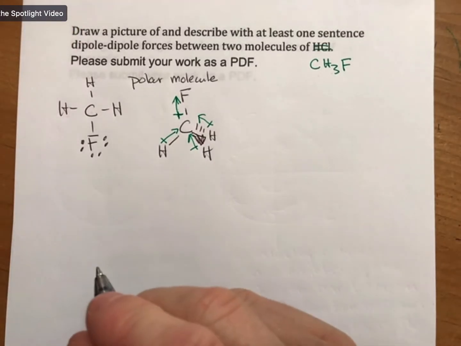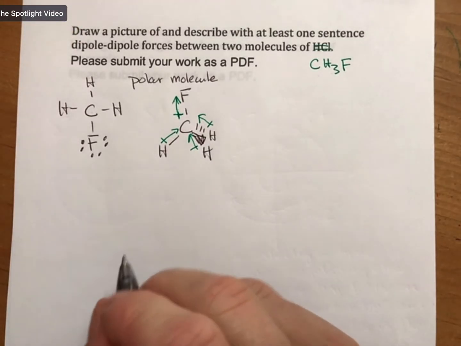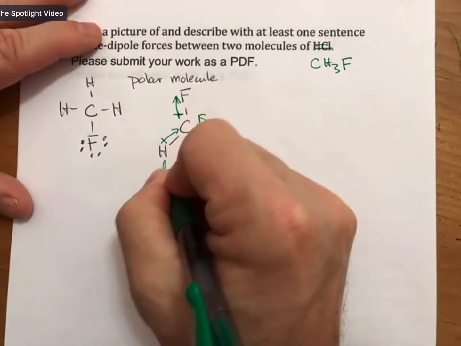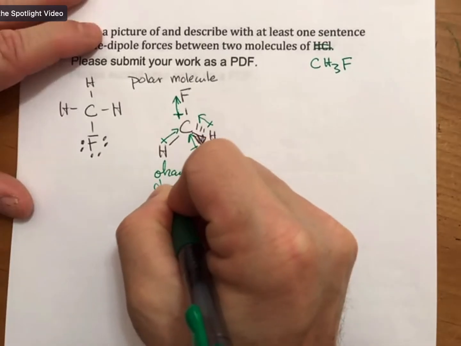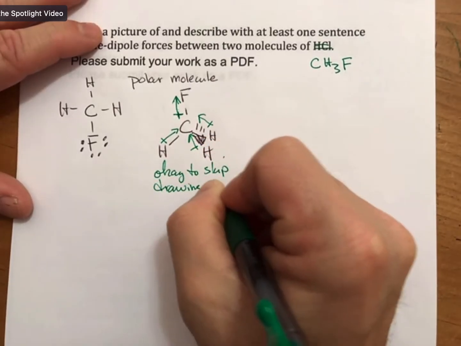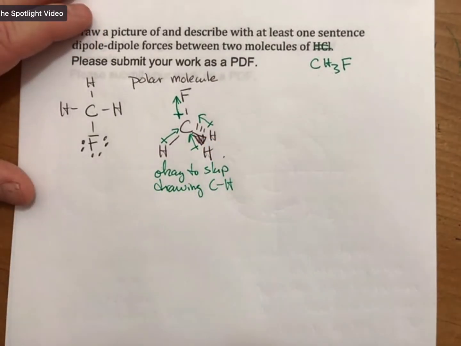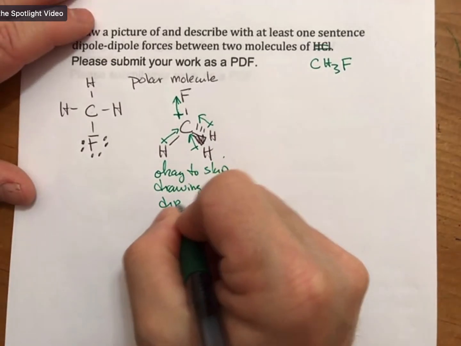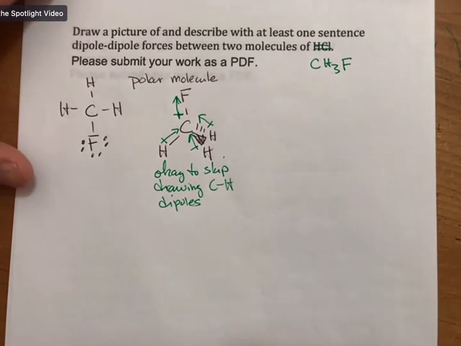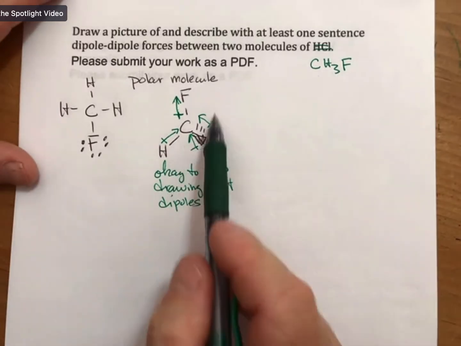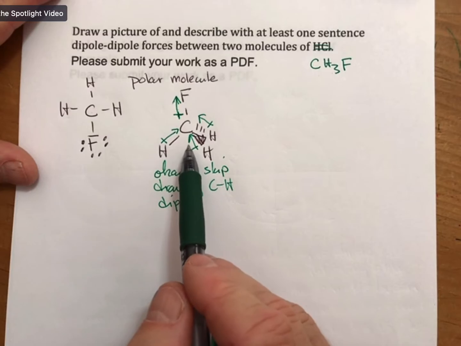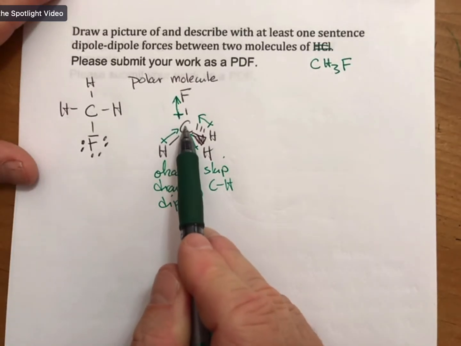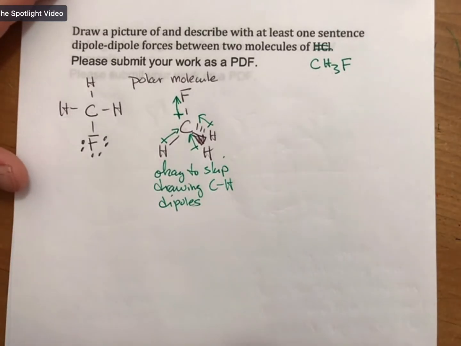Sometimes I just skip drawing these CH dipoles, so I'm just going to write OK to skip drawing CH dipoles because they never tell us anything. So this is a fine answer for if I were to ask you to draw dipoles on this molecule, or just doing the CF one is also fine.